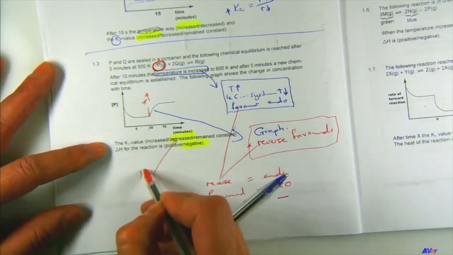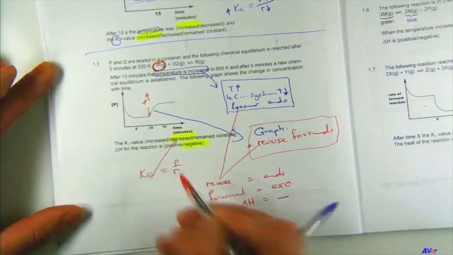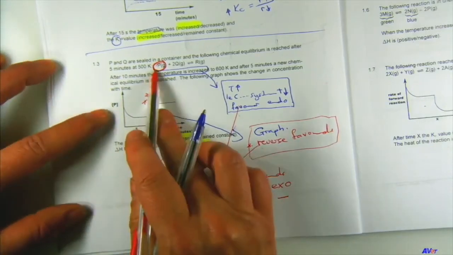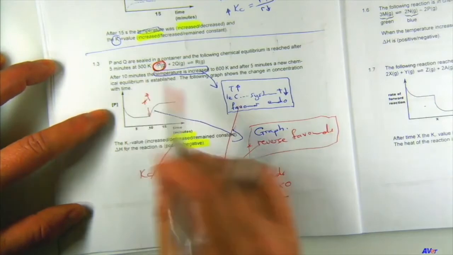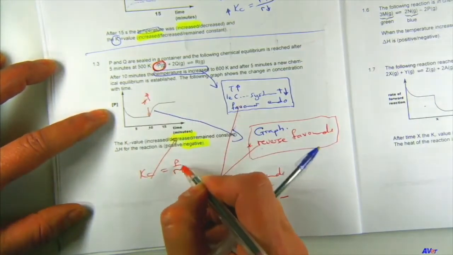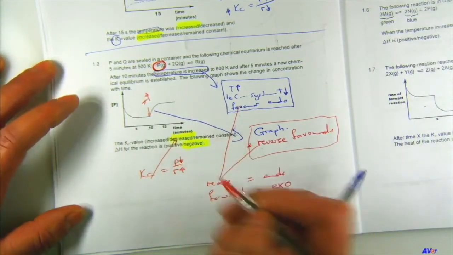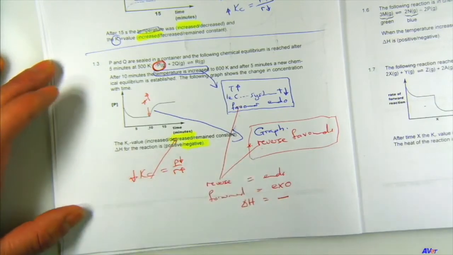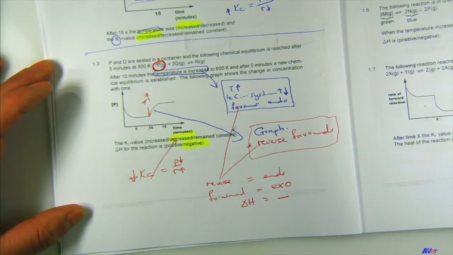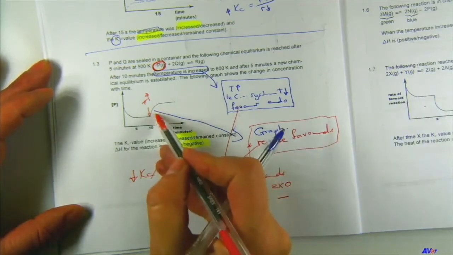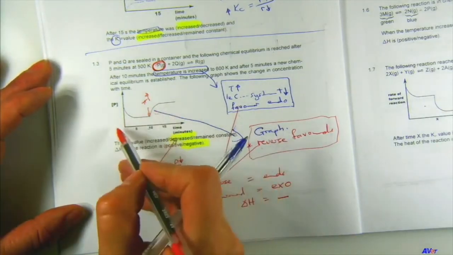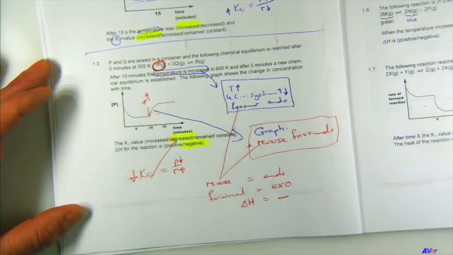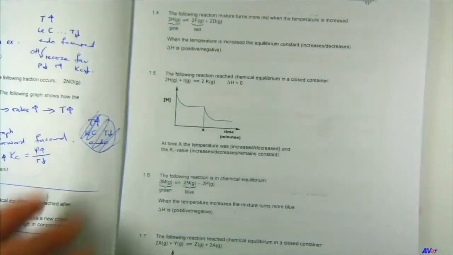And for Kc value you have to look at products and reactants. P is a reactant. It is increasing. So the products will be decreasing. So my Kc value is decreasing. So you have to be able to do a lot of steps, and you have to be able to formulate and think in reverse. This is what the system does. Why does it do it? What happened before? You have to be able to work back.